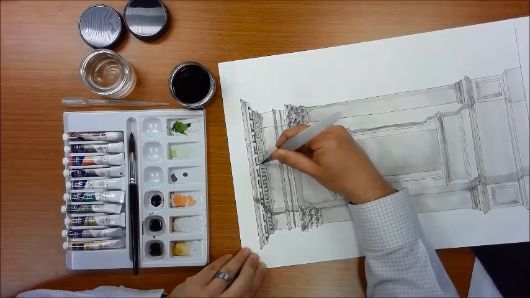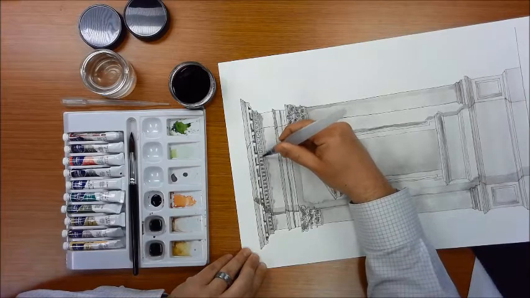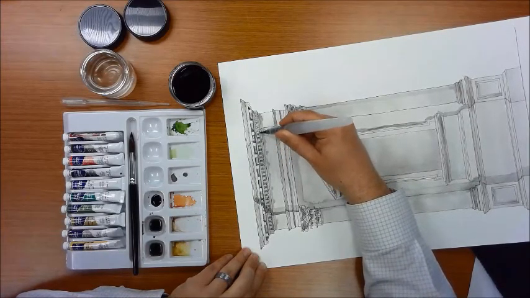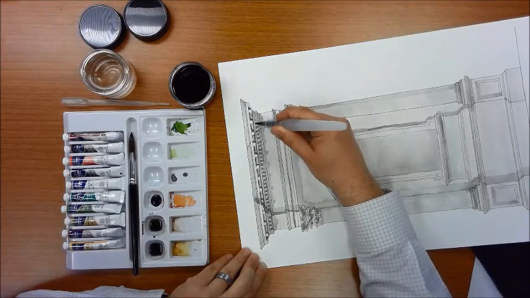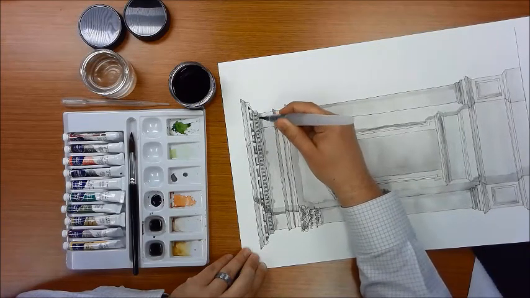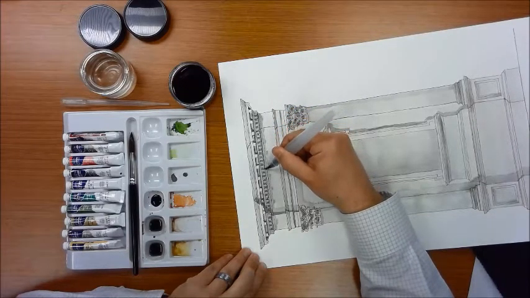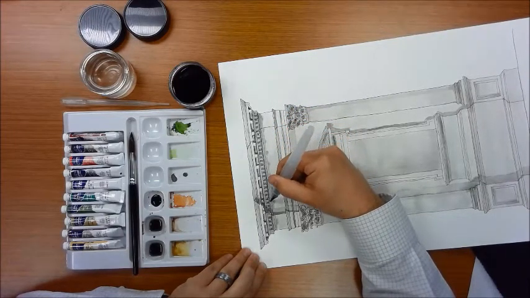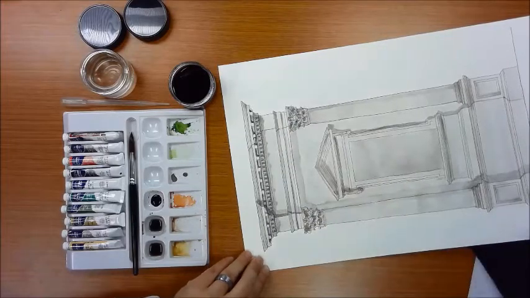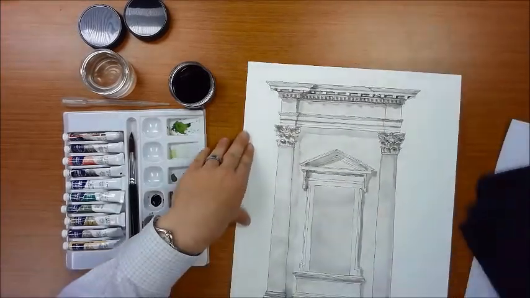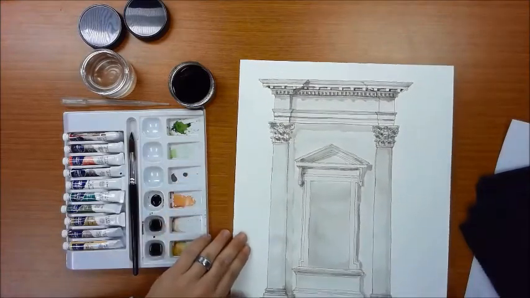So if you can see, it's really a matter of adding layer upon layer to the watercolor to be able to get this added sense of depth that we talked about earlier. It's starting to read fairly well.